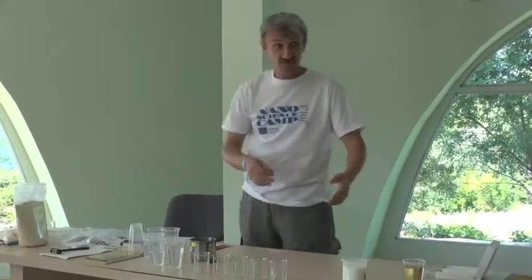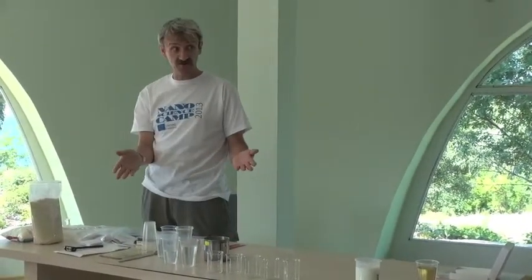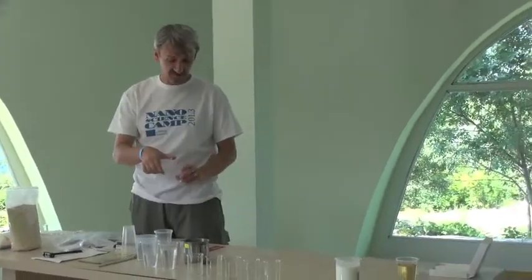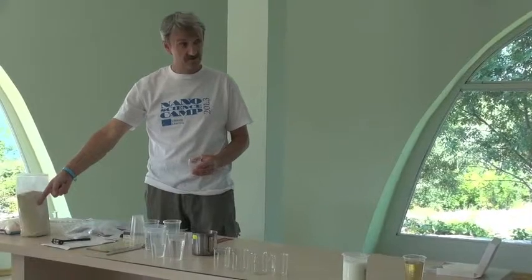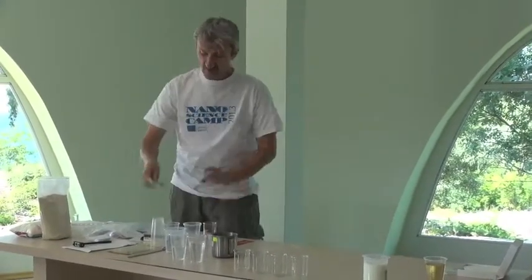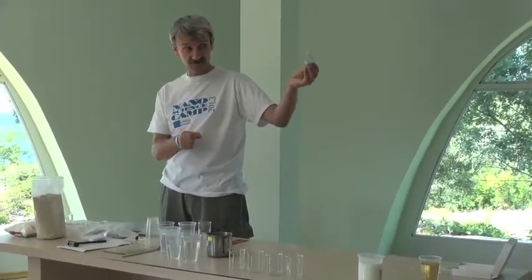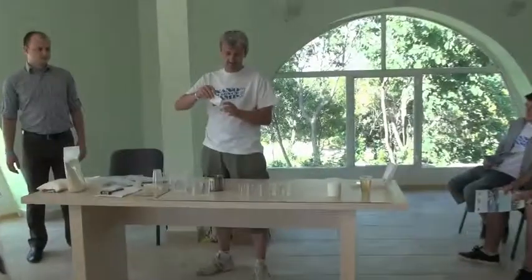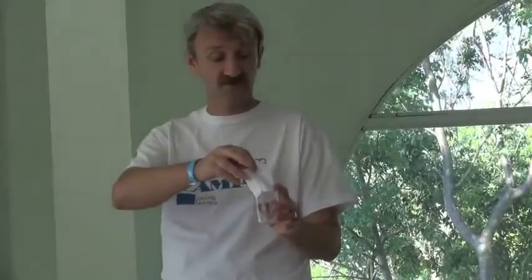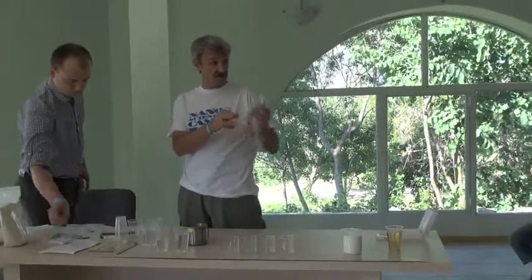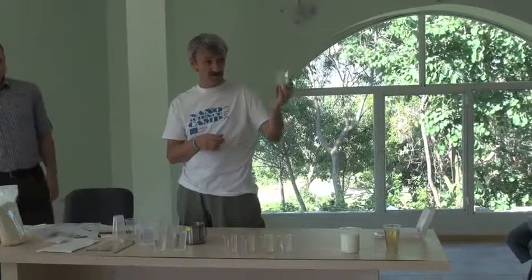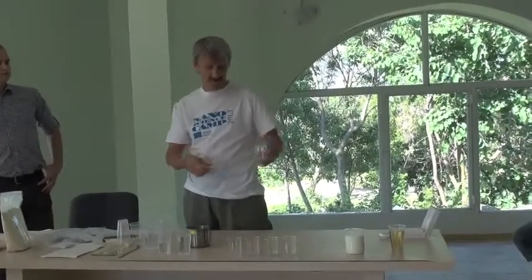So, first of all, I will make also a jelly solution. The jelly solution can be made easier by adding the powder of jelly. I have here already weighed a small quantity of solid gelatin. And to make the jelly, I will add a small quantity of water.